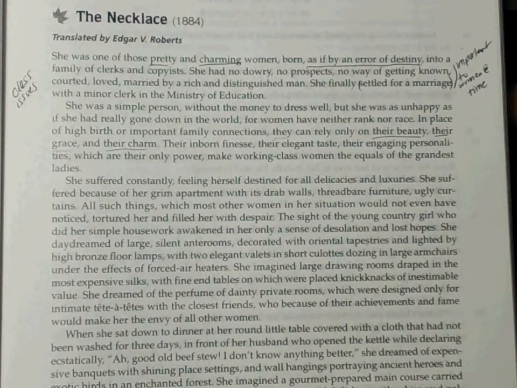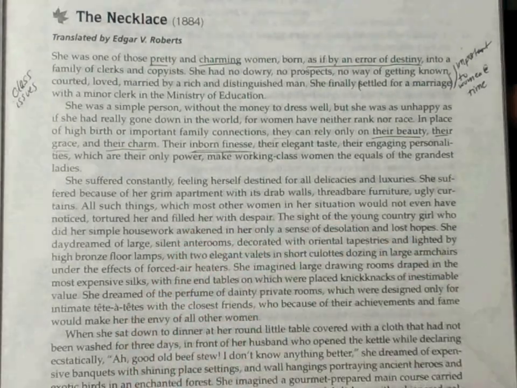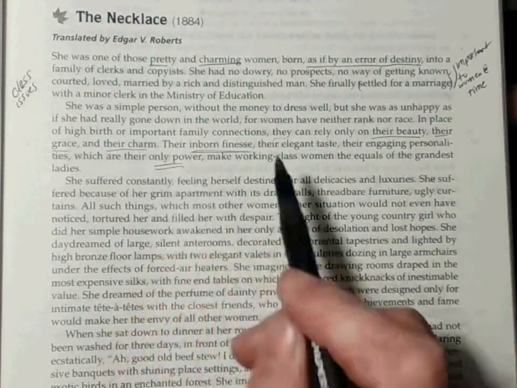It was really ornamental and charm and grace, as is mentioned here. Their inborn finesse, this is an interesting thing, inborn finesse, so apparently we're just born with it. Their elegant taste, their engaging personalities, which are their only power. That's interesting too. That's their only power.